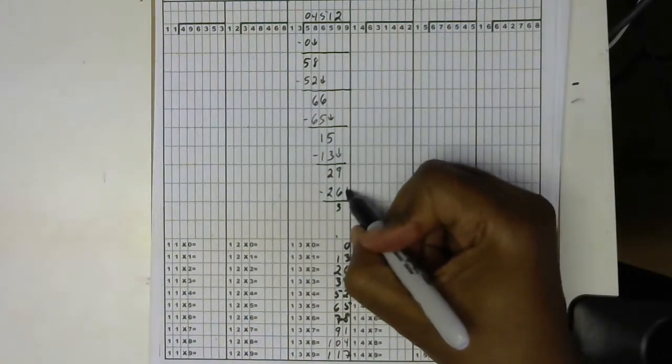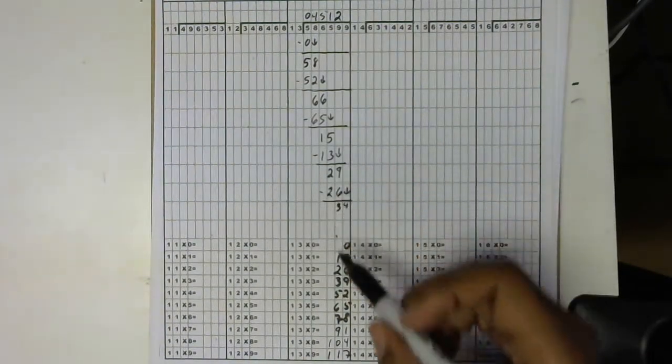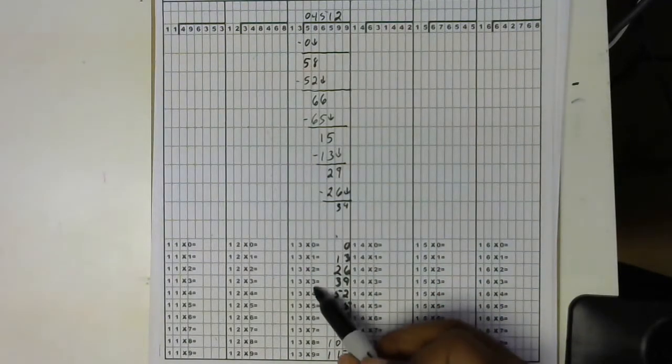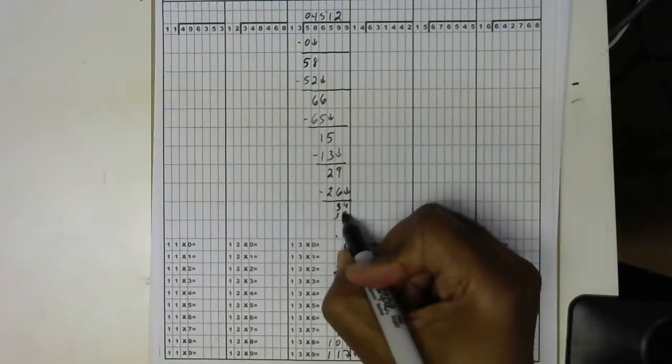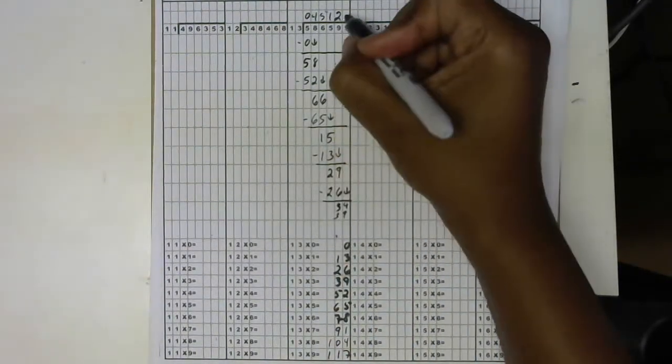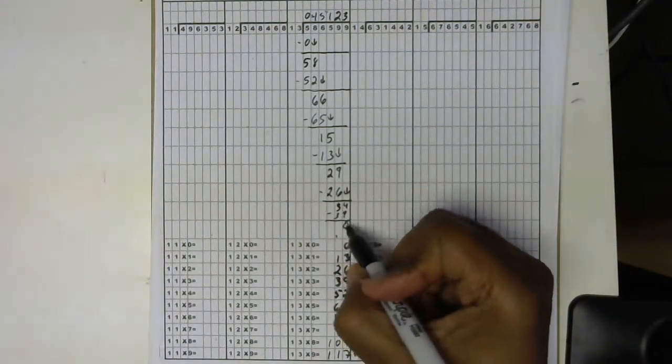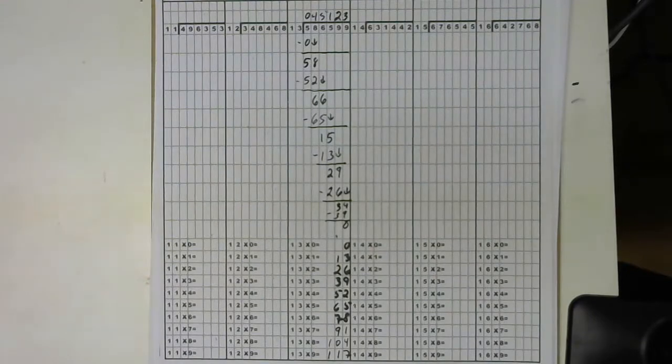And now I'll bring down my 9. The closest thing to 39 in the 13 timetables is 39 with a multiplier of 3. So we'll put 39 below and 3 above. Now let's subtract. And we get 0. And we're done.